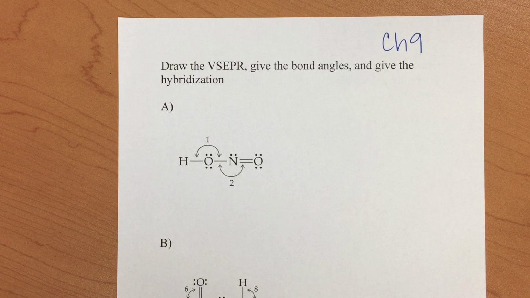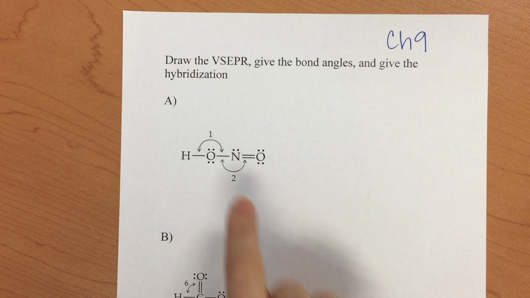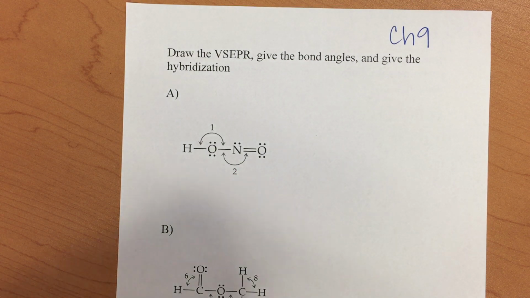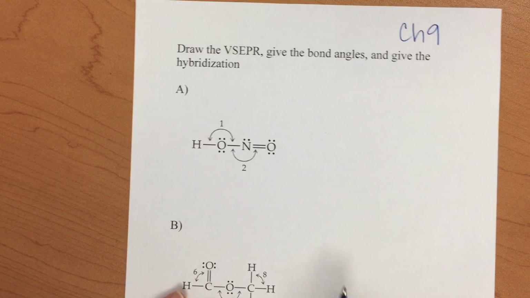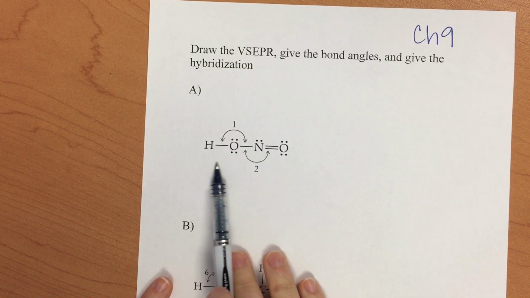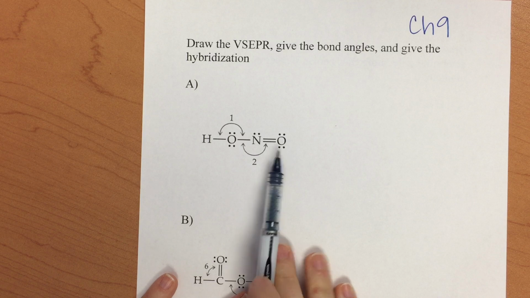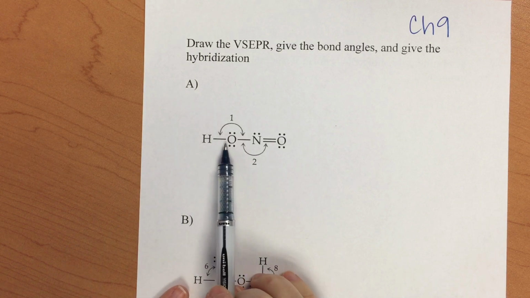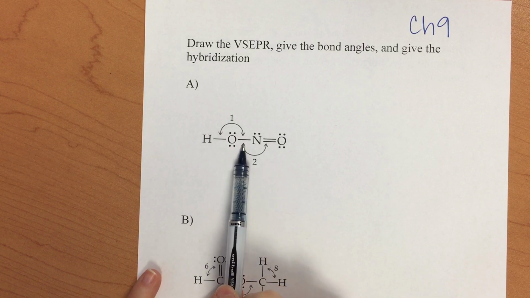In this example, we want to draw the VSEPR for the molecules provided and give the bond angles that are asked. And we'd also like to look at the hybridization of these atoms. So when you're already provided a Lewis dot structure, the question is, where do you begin? I like to think you want to begin with something kind of in the center.